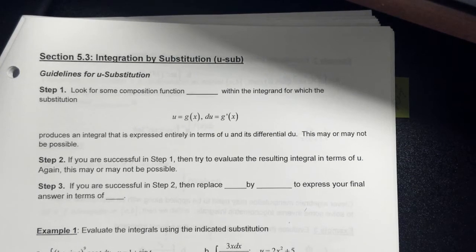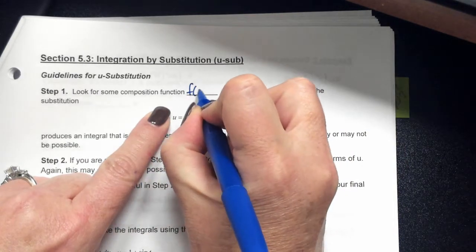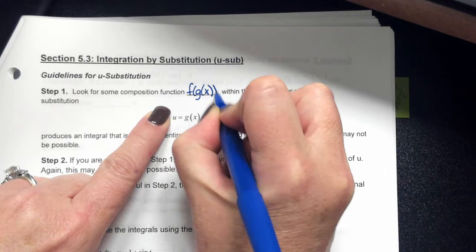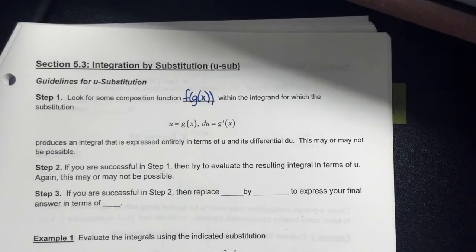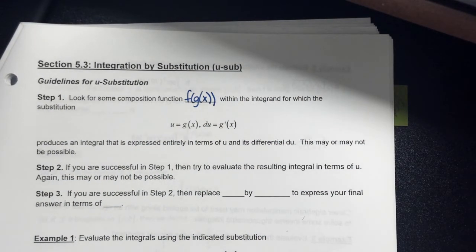Okay, so ladies and gentlemen, let's talk about u-substitution. The idea is to take a more complex integral that may be dealt with when you have a composition, so when you have an f of g of x within your integral. And the idea is we want to rewrite your integral in terms of an easier, simpler variable, which in this case we call u.